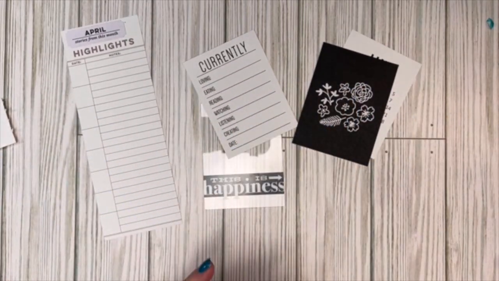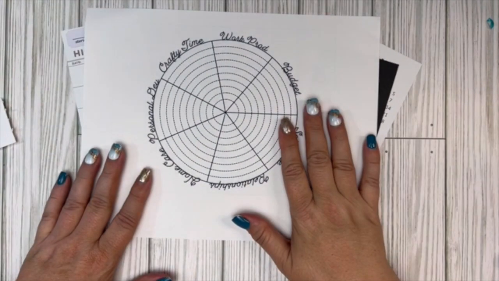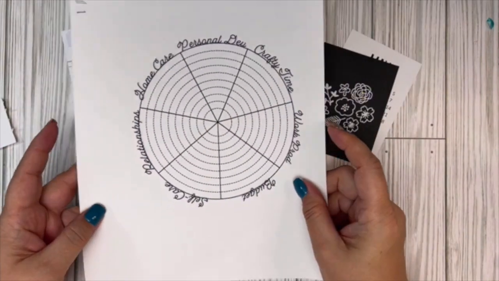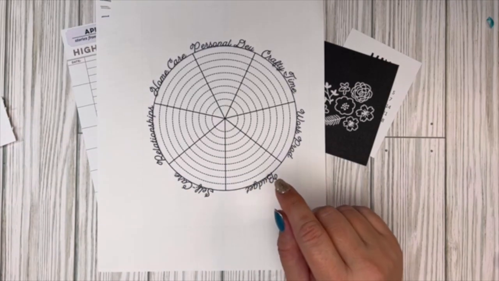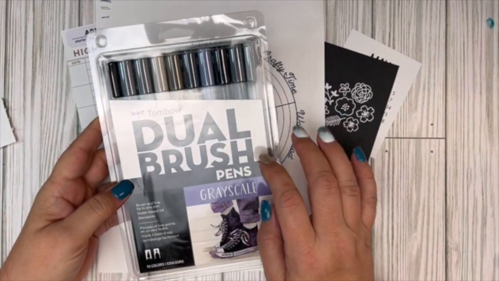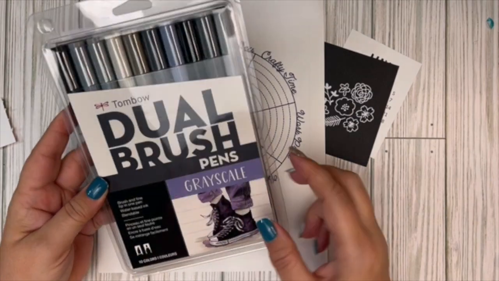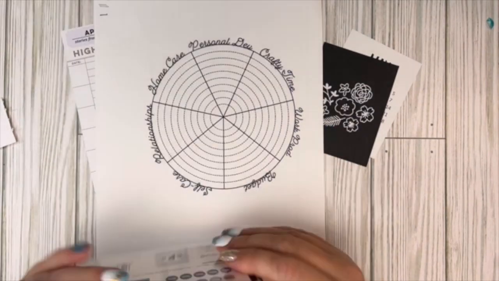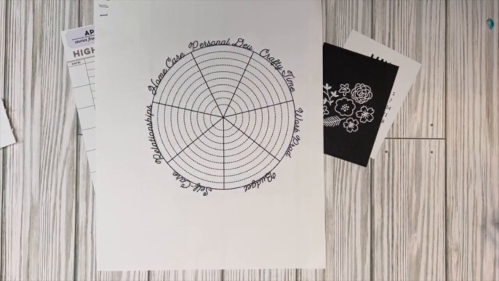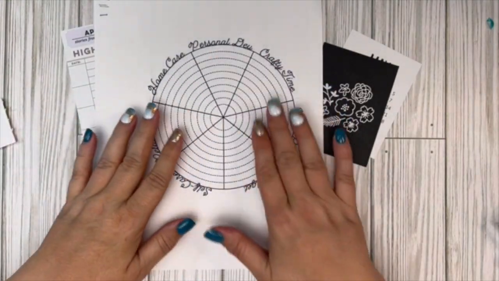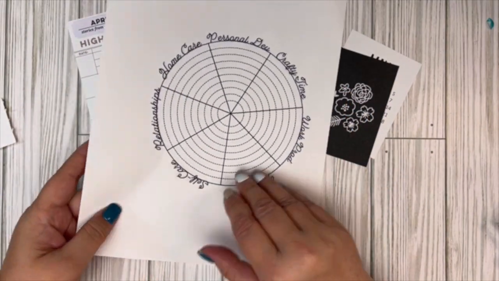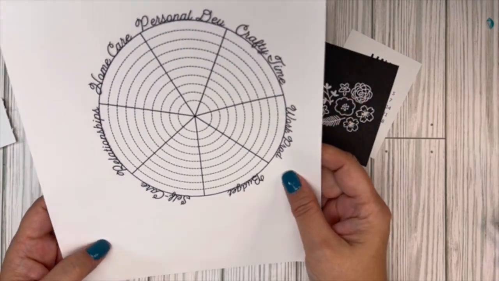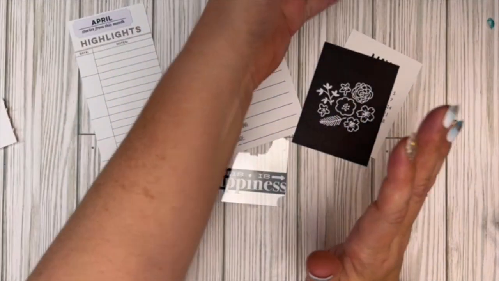So what I've done is I've printed out a bigger version of my pie chart, and I'm going to use these Tombow dual brush pen grayscale pens my mom got me for my birthday, to fill this in for the month of May. And then I do need to figure out how I'm going to put this in the book, but we're going to worry about that in a second.